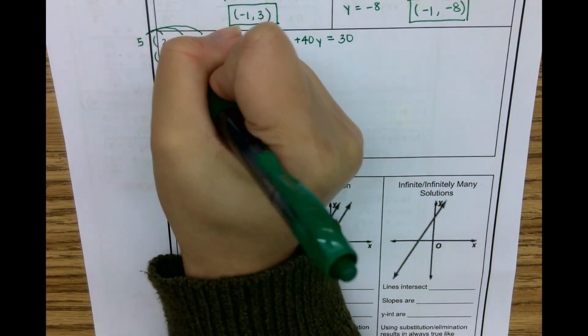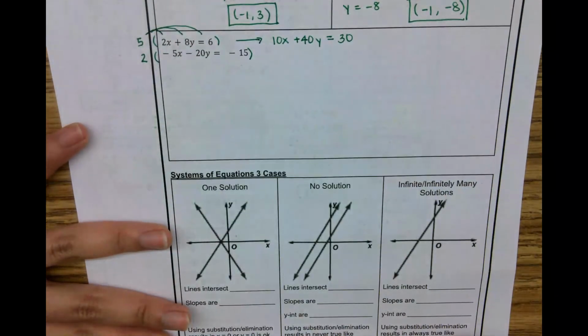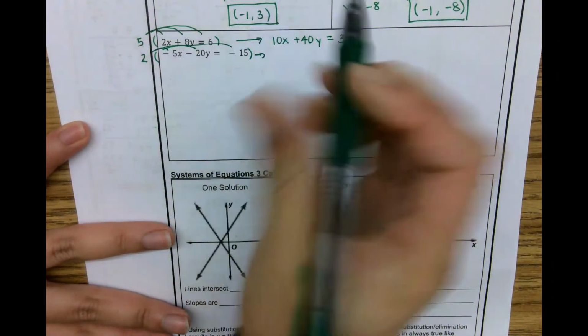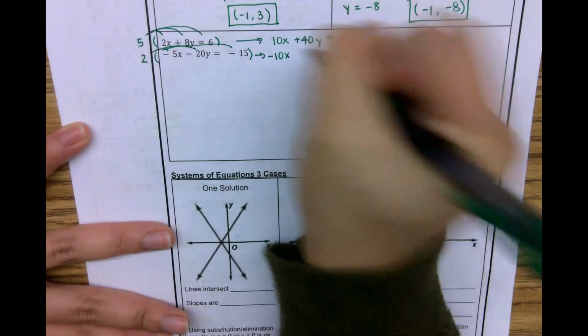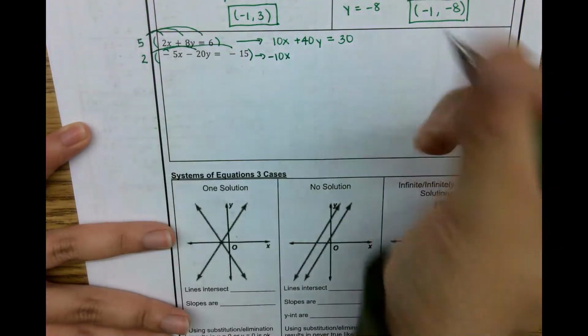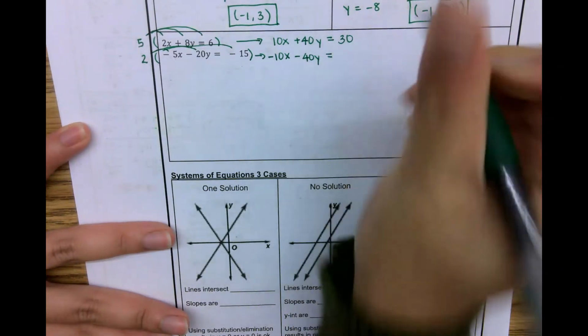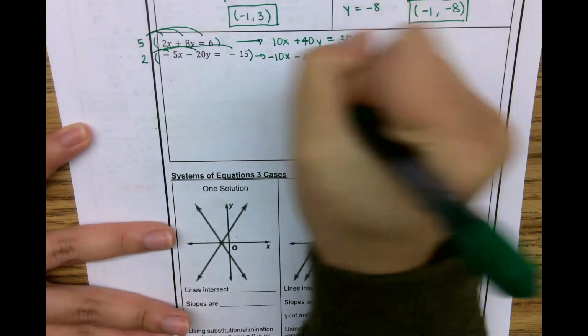So to make this a negative 10, I'm going to multiply by 2. And so distribute. 2 times negative 5x gives me a negative 10x. 2 times negative 20y gives me a negative 40y. And then 2 times negative 15 gives me a negative 30.